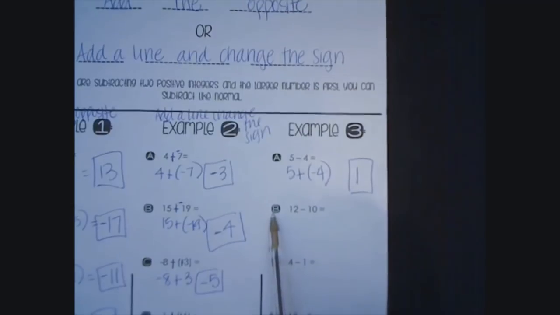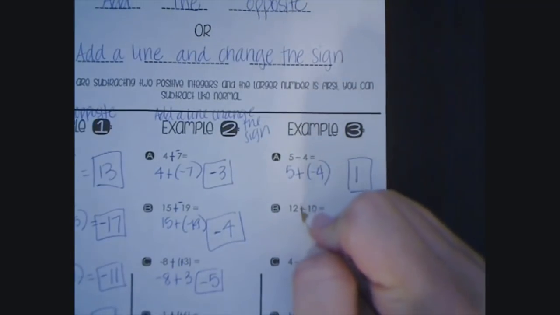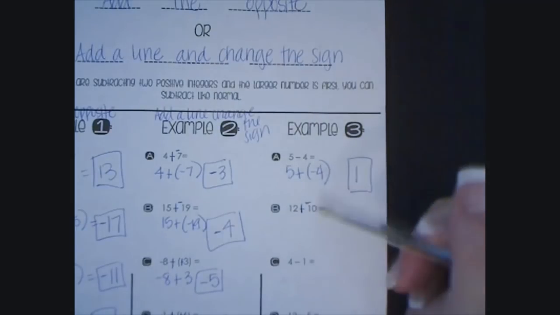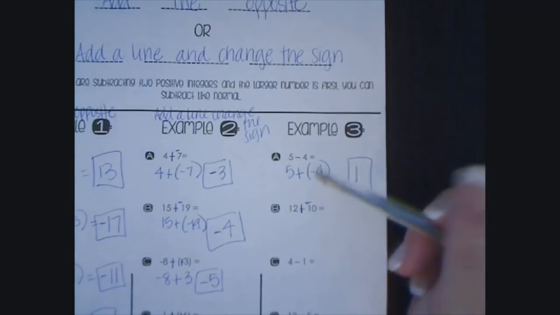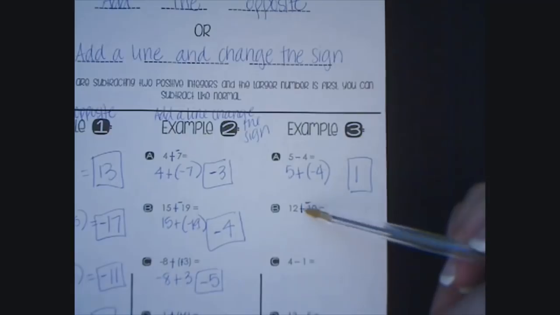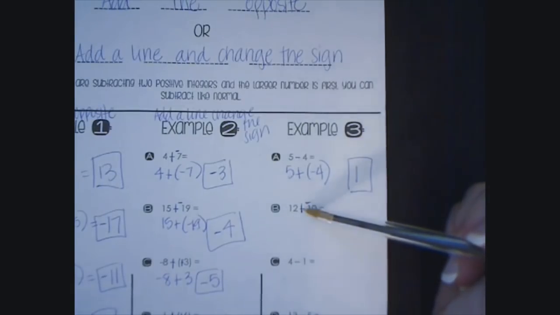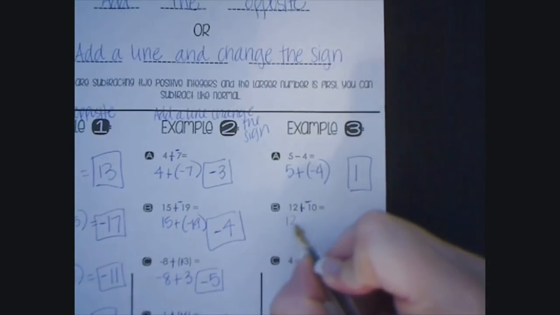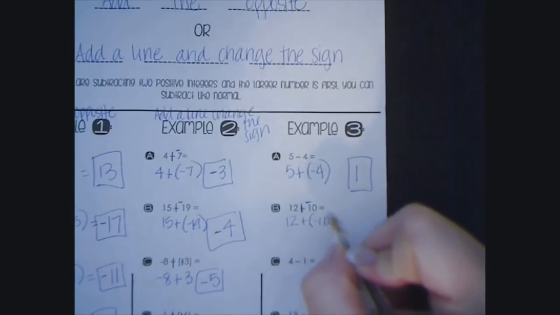Let's look at B. Add a line, change the sign. Again, you can switch back and forth between the two or just go with one, whatever works best for you. Add the opposite or add a line, change the sign. Up to you. So I'm going to rewrite 12 plus negative 10.